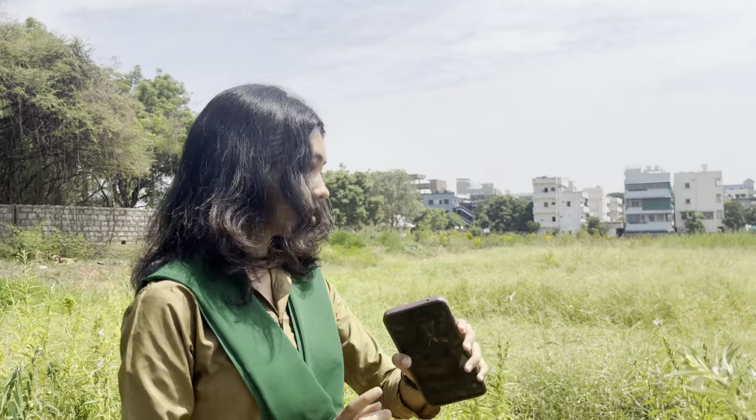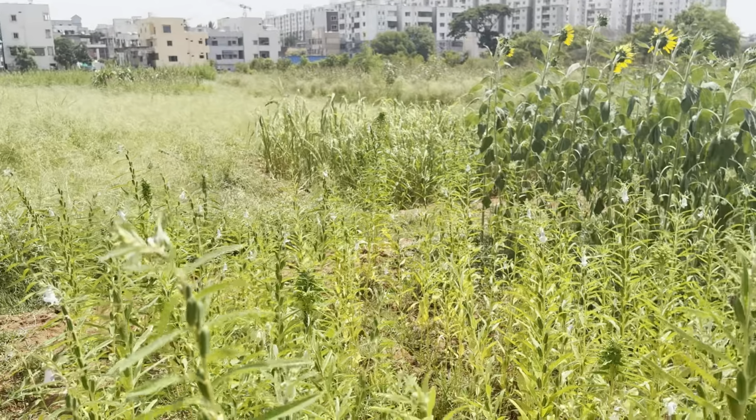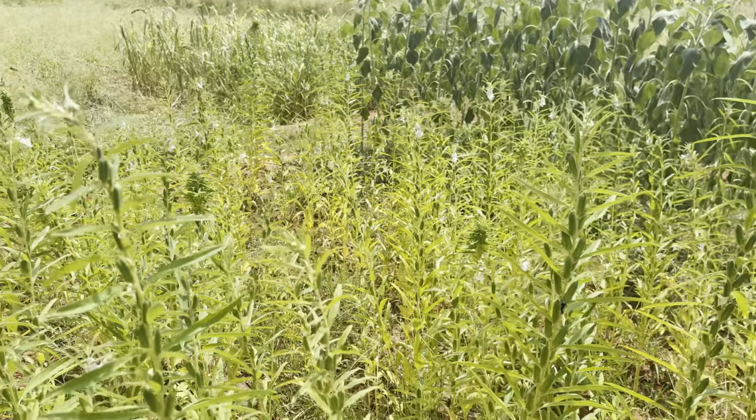So I'm here to talk about land preparation and sowing. First we did all the plowing and leveling to get a fine tilth, and we sowed our crop on March 13. The spacing of our crop is 15 by 30 centimeter, with a seed rate of 3 to 5 kilogram per hectare.